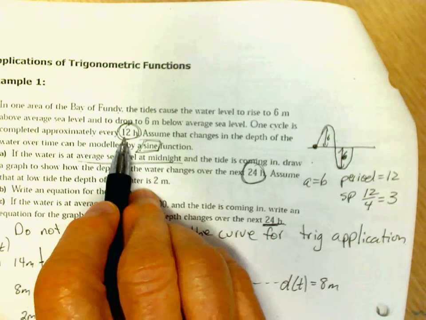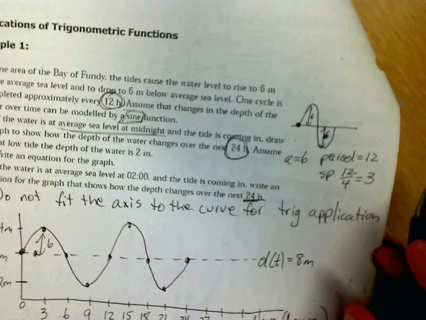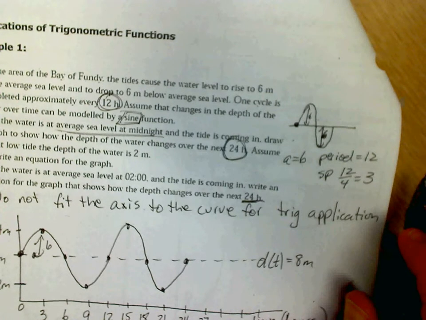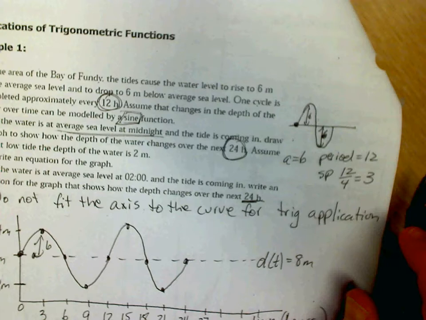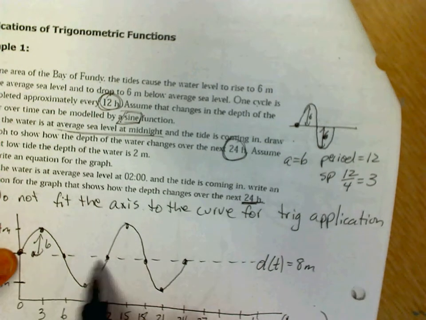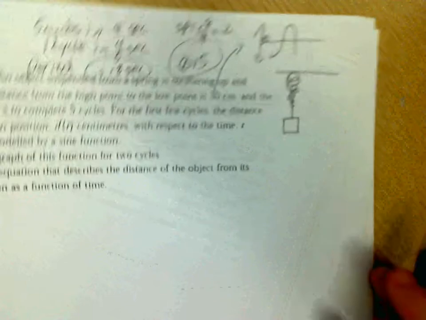So period always equals the length of a cycle. Does that apply for all application questions? Yes. The length of that cycle is 12 hours.